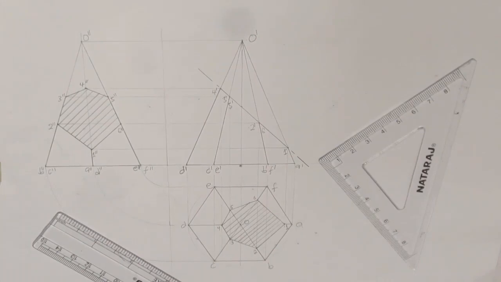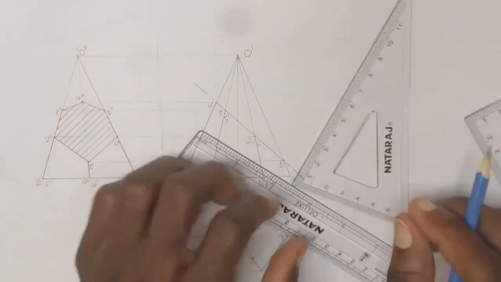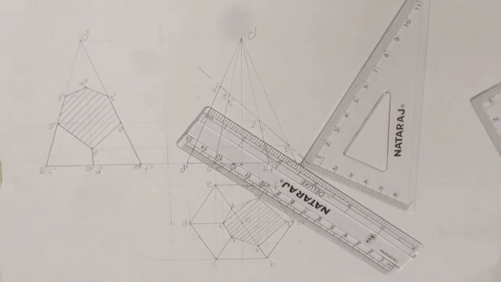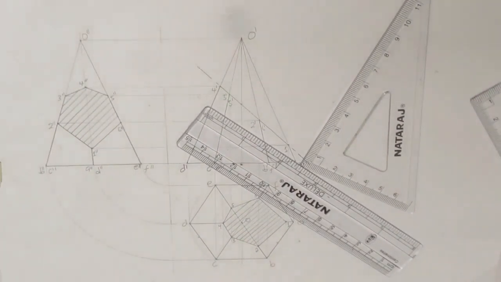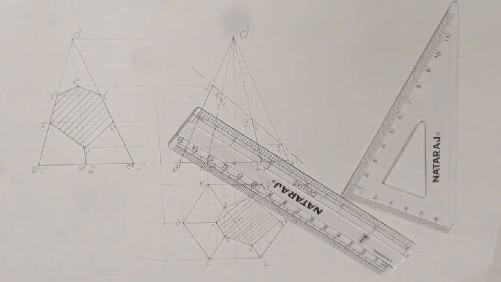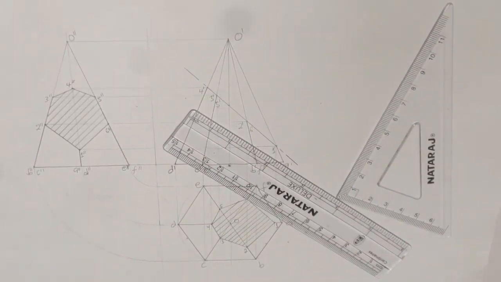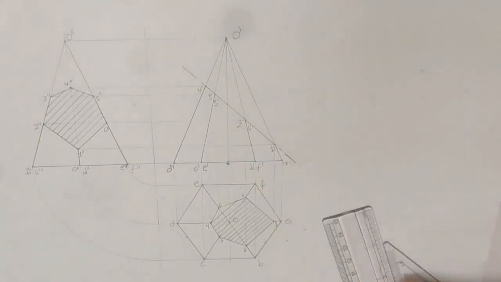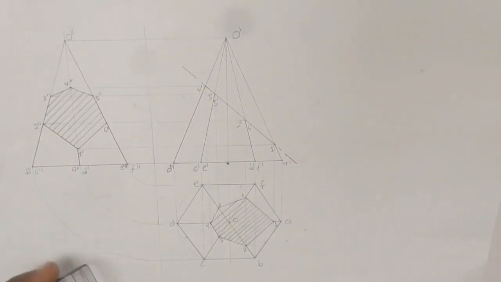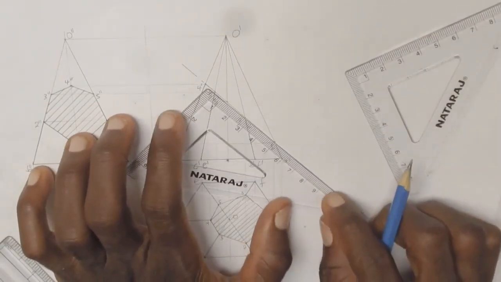So what we do first is to project these points that we have on the truncated surface on the front view. You draw projection lines at an angle of 90 degrees to the truncated surface. So we draw lines perpendicular to the cutting plane line from each of the points located on the cutting plane.